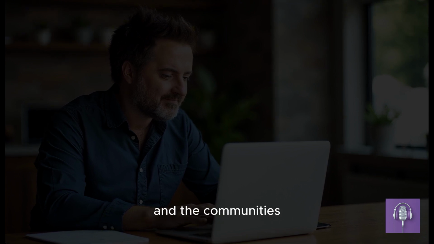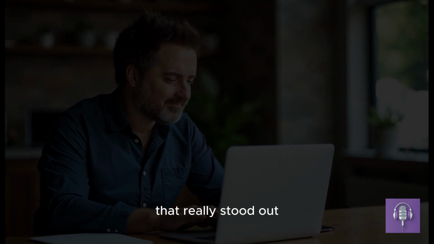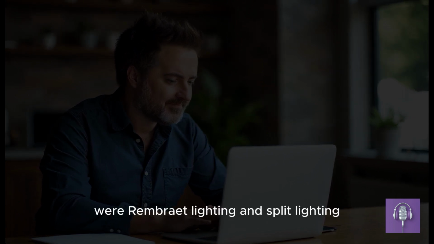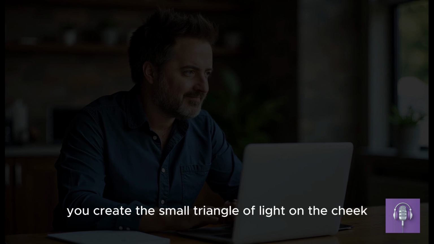Exactly. And the community's diving deep into different lighting techniques with Runway. Two that really stood out were Rembrandt lighting and split lighting. Okay, I've heard of those, but remind me. Yeah, so with Rembrandt lighting, you create the small triangle of light on the cheek.